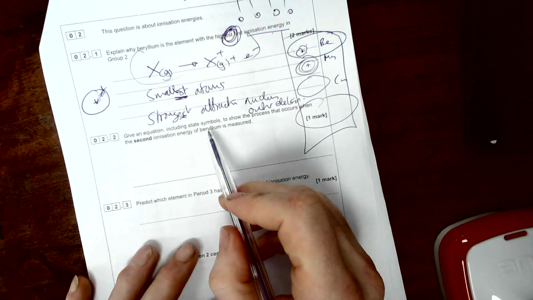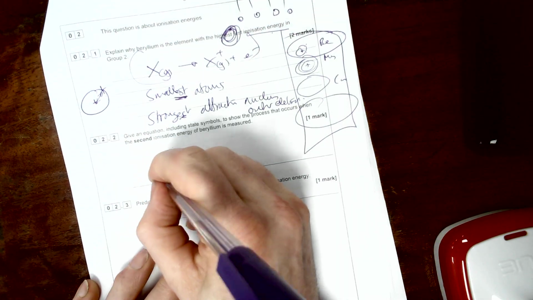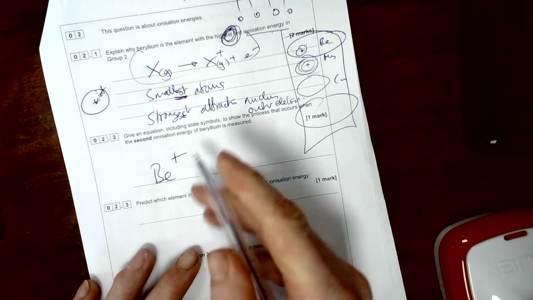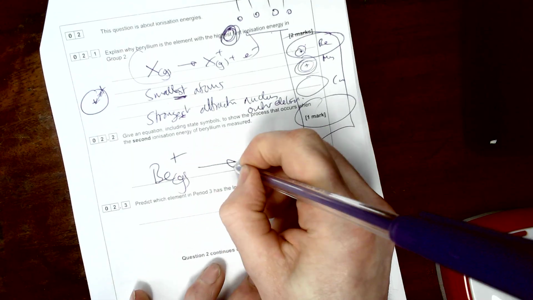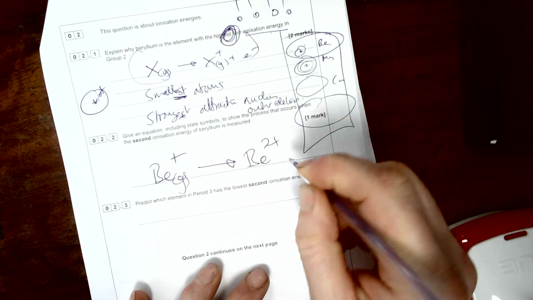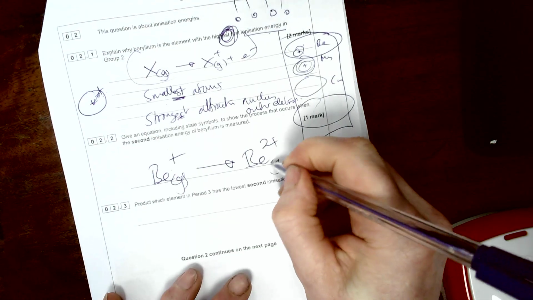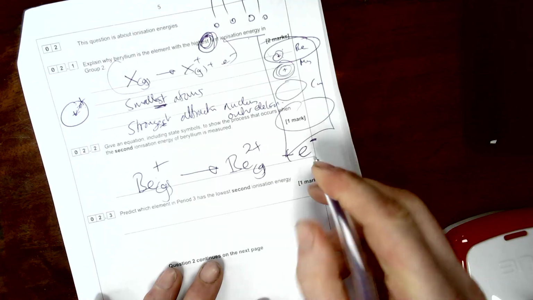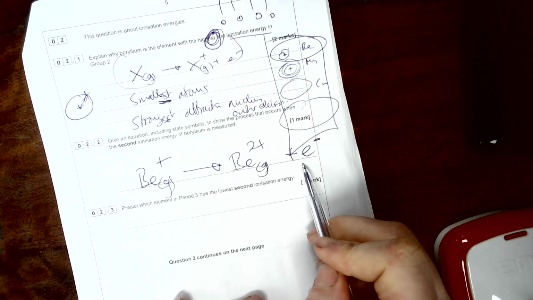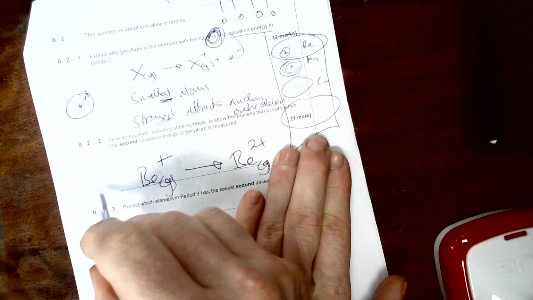All right, second ionization energy of beryllium. So we've got beryllium that's already lost an electron, Be+ gas, and we want it to remove another electron, so it'll become Be2+. How does Be+ become Be2+ gas? It loses another electron. We have an electron on this side. I saw a load of people putting it on this side.